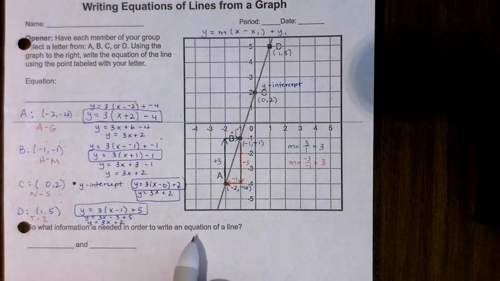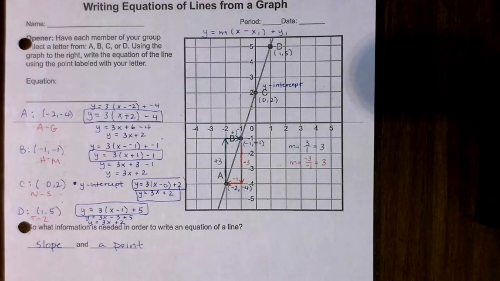So what information is needed to write an equation of the line? Pause your video and write it right there. Hopefully you have slope and a point.